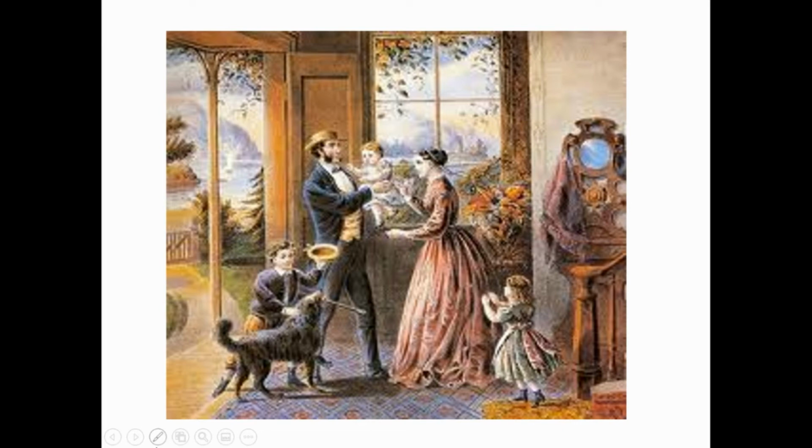Now, if you have a look at the picture image here, you can see how wealthy this family are in comparison to the pictures that we've seen previously.